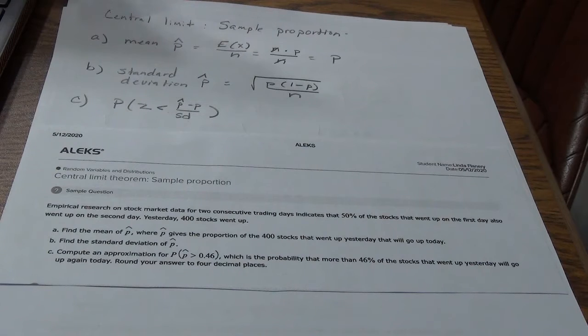They give you the formula that the expected value of x over n. Well, the expected value of x is n times p, so the n's cancel out, so you just get whatever p is. So the p is the percent that's in the problem, so the mean of p hat is also going to be the percent that's in the problem. Then you're going to do the standard deviation of p hat, and the formula for that is the square root of the percent, times the complement of the percent, 1 minus p, divided by n. And you're going to calculate that out.